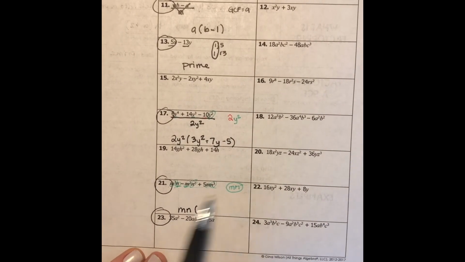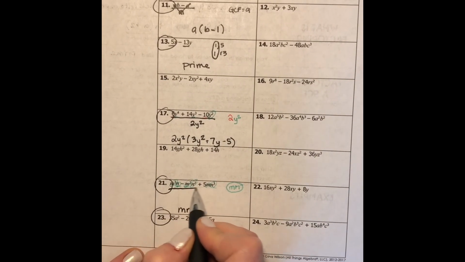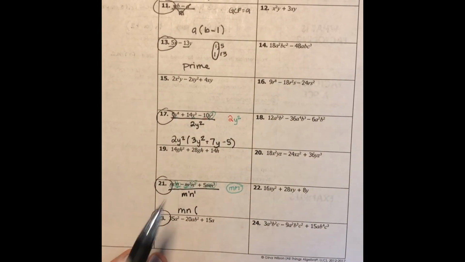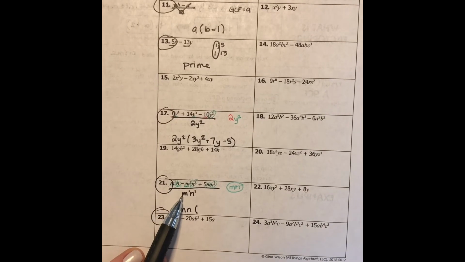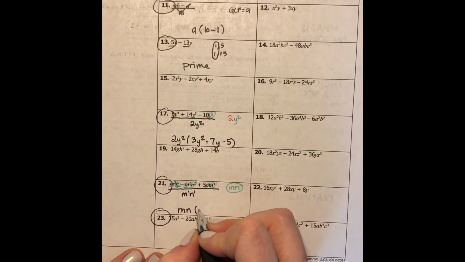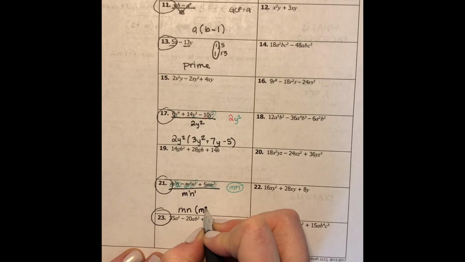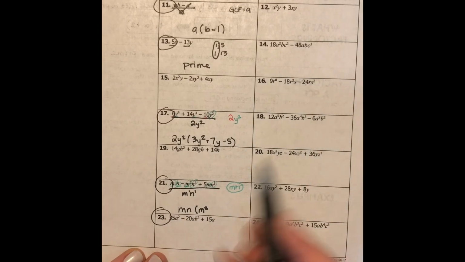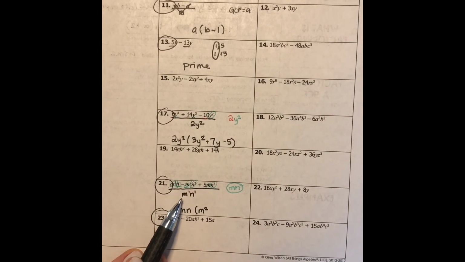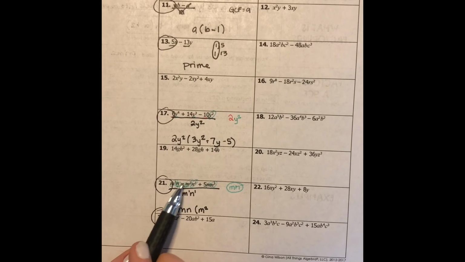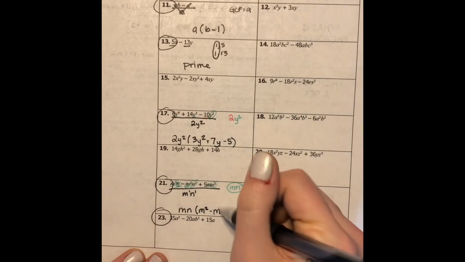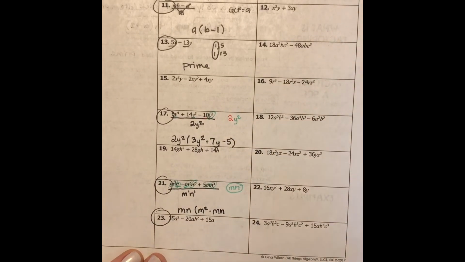Then what goes on the inside is just what cancels. So remember, this is the same thing as like saying this. So 3 minus 1 is 2. And the n minus the n is nothing. So we're going to just leave that with m squared. Then we have 2 minus 1 is m, but this is a negative, so we're going to have minus m. 2 minus 1 is 1, so we have mn.